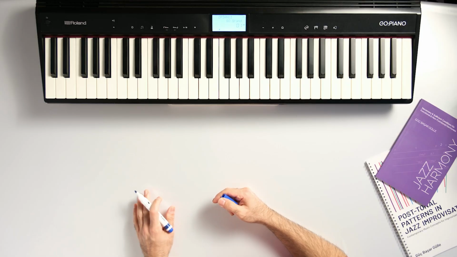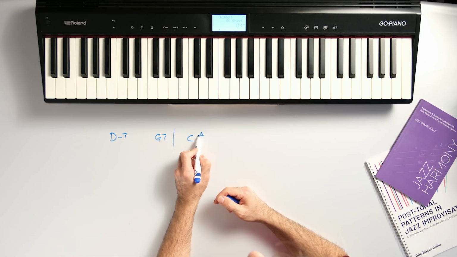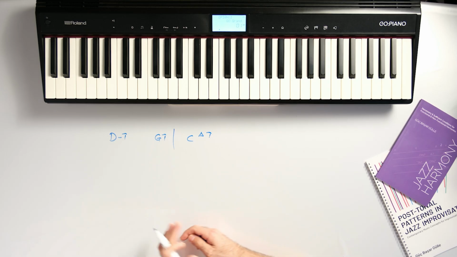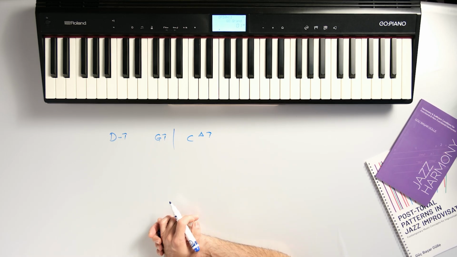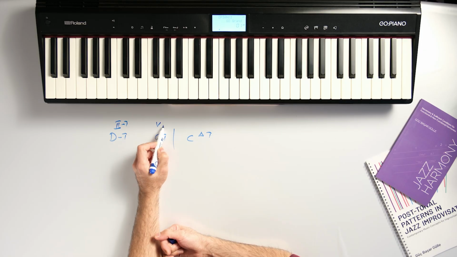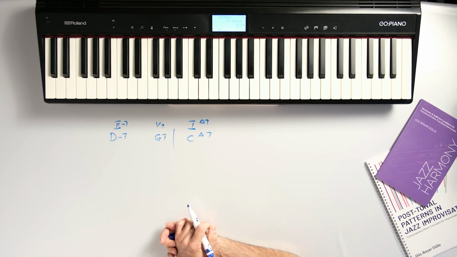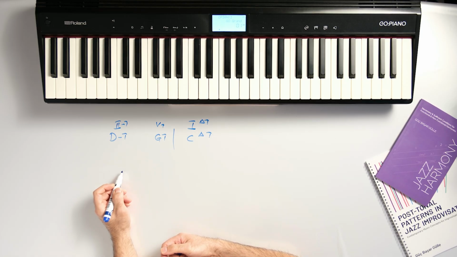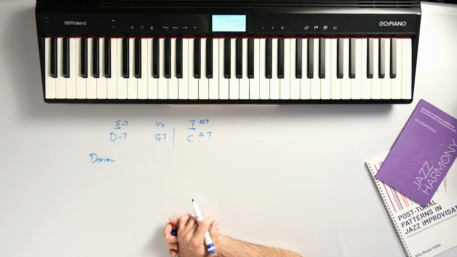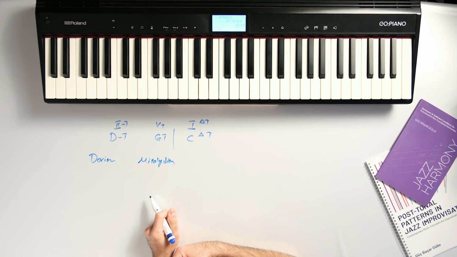Okay, we have 2-5-1 in our primary tonal progression, right? And this is C major. Most jazz improvisation exercises are based on this. Here we have 2 minor 7, 5 dominant 7, and 1 major 7. Let's talk about their chord scales. You remember for 2 minor 7 we have Dorian. For G dominant 7 we have Mixolydian, and we have Ionian for the major 7.